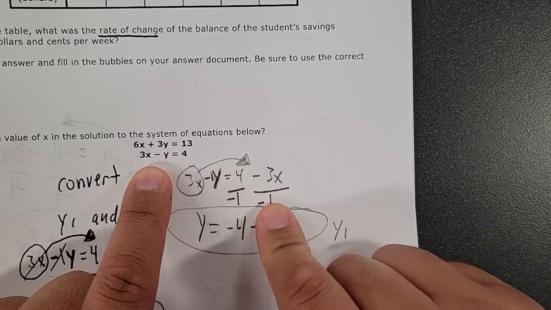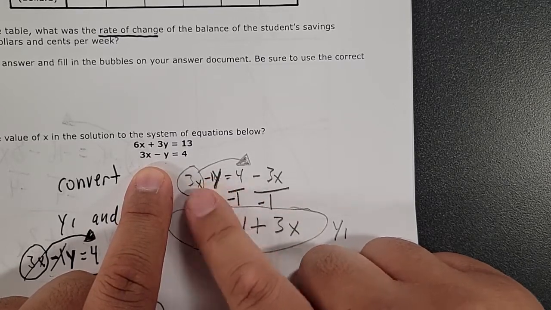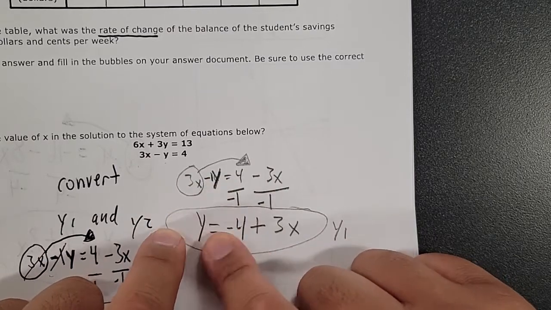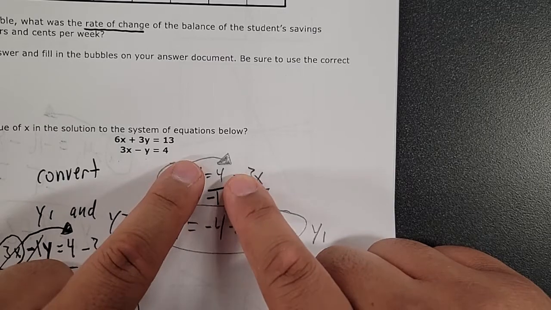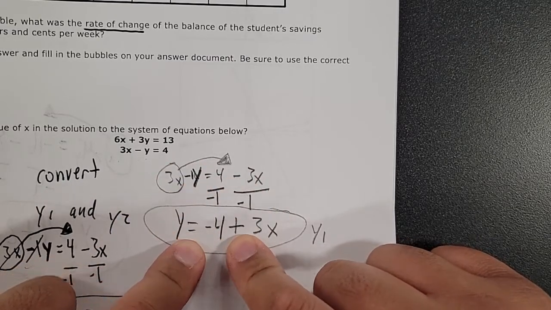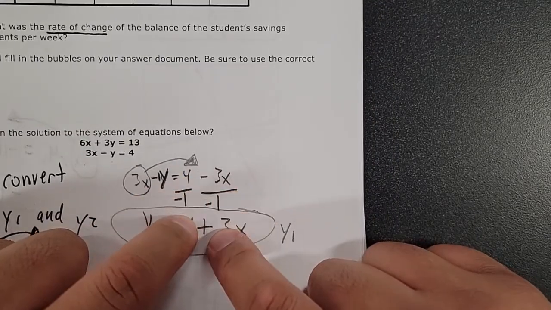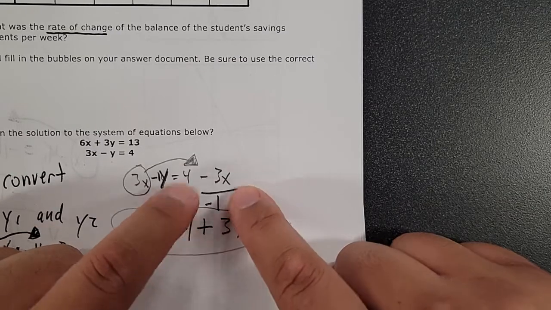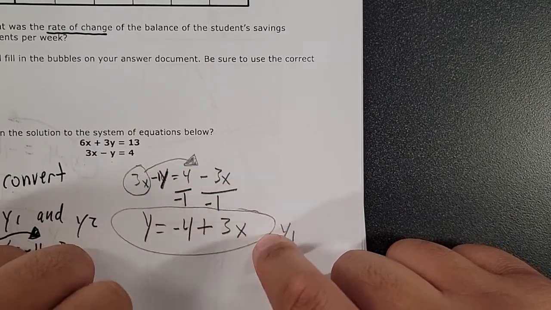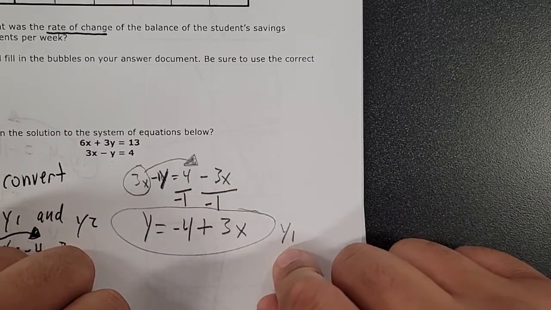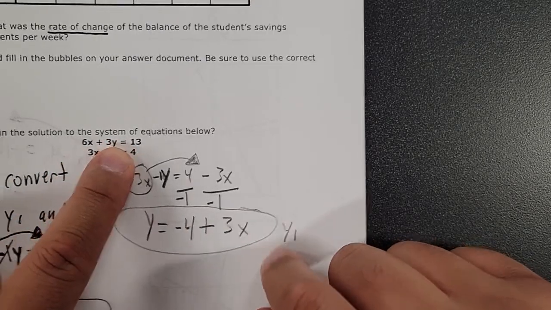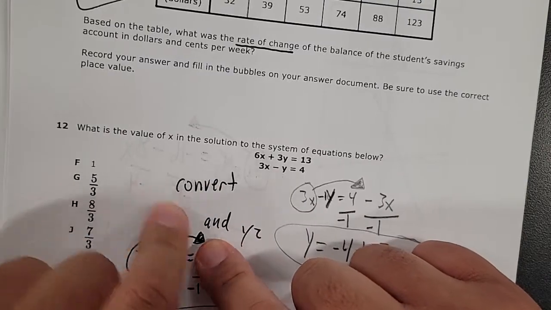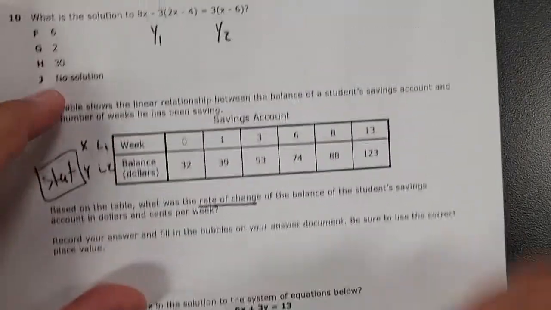And then you divide by the negative 1. That crosses out. You have the y by itself equals positive divided by a negative is negative. 4 divided by 1 is 4. Right here we have a negative divided by negative, which is going to be a positive, so put a plus sign. 3 divided by 1 is 3x. So you can put this in y1 and then do the other one and put that in y2. Same thing, y1 and y2, second trace, what I just did for number 10.